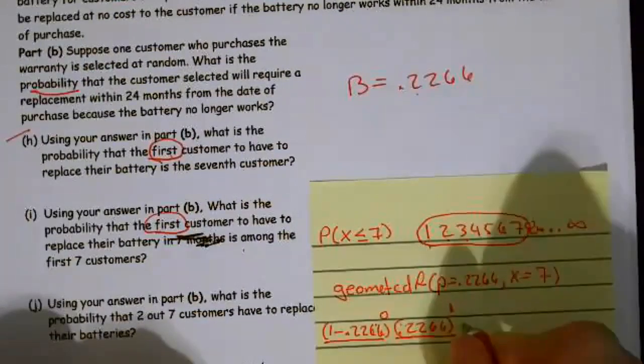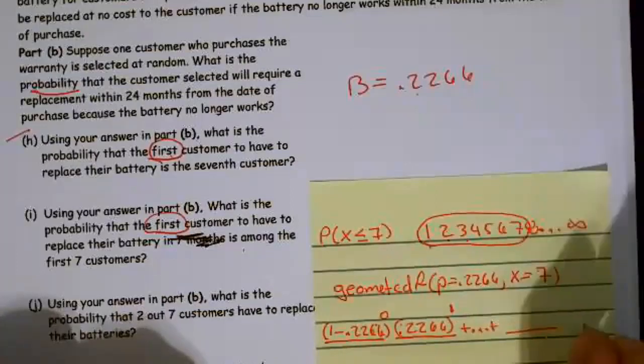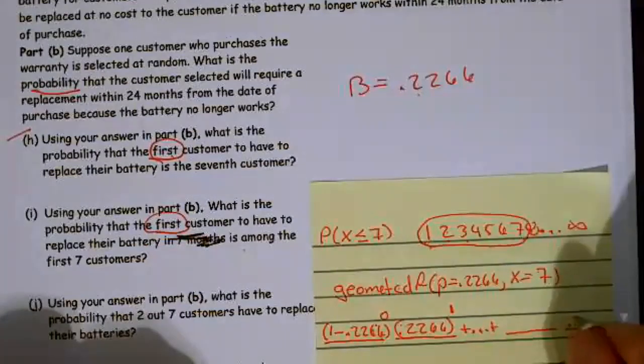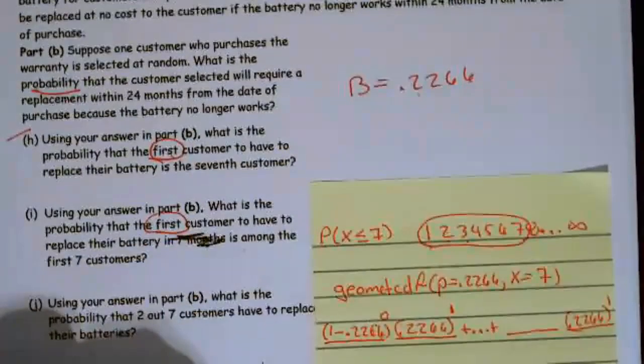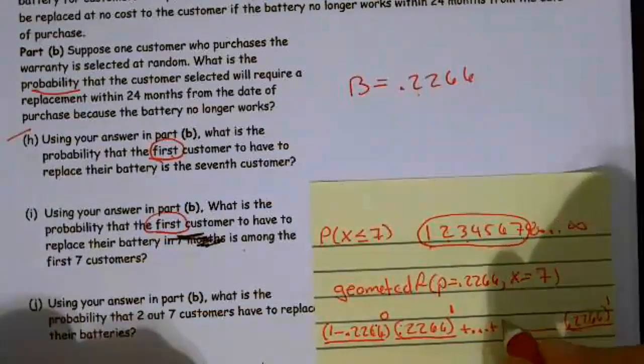Now, plus, dot, dot, dot, plus. I need 2 more blanks. This is going to be right here, 0.2266. That one will always be to the first power, just like it is here. And this is going to be 1 minus that. So 1 minus 0.2266.